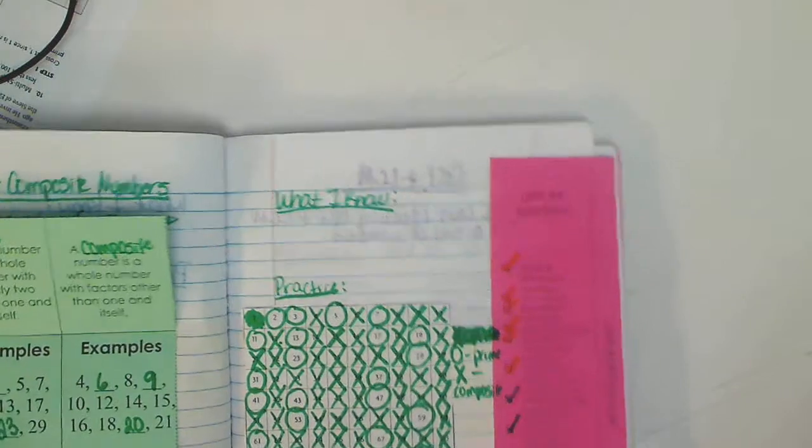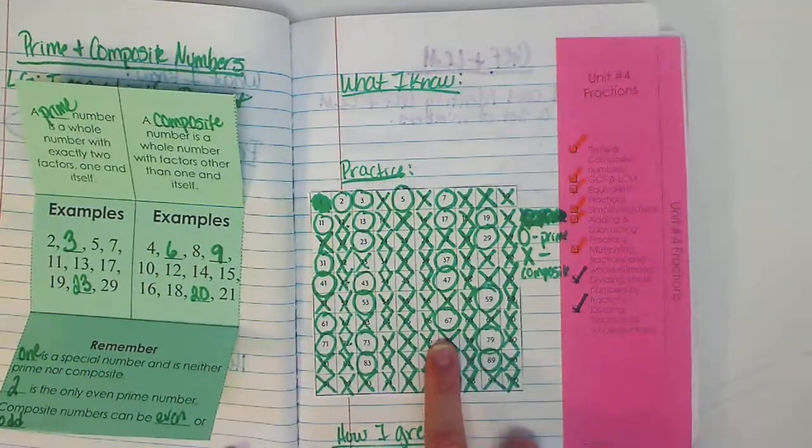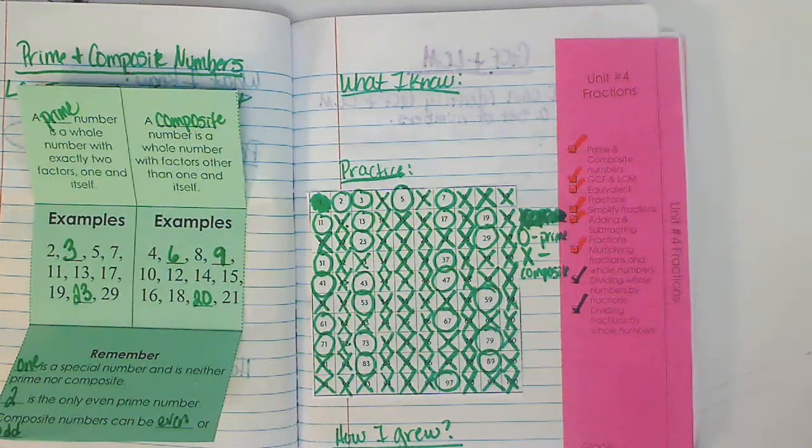Something else that I show the students is this chart here, and this chart is called the sieve of Eratosthenes. Eratosthenes was a Greek mathematician who came up with prime numbers. He's the one that noticed that some numbers only have 2 factors, 1 and themselves. He's basically who came up with prime and composite numbers.